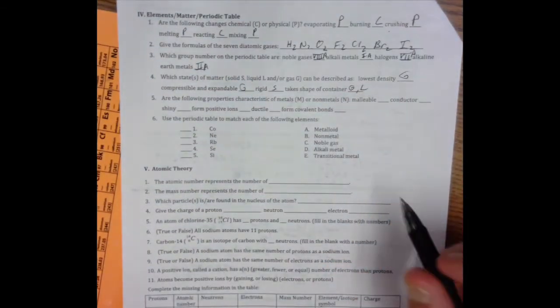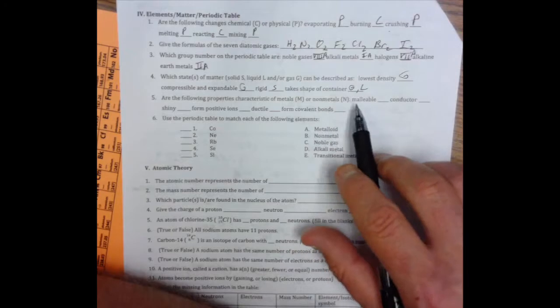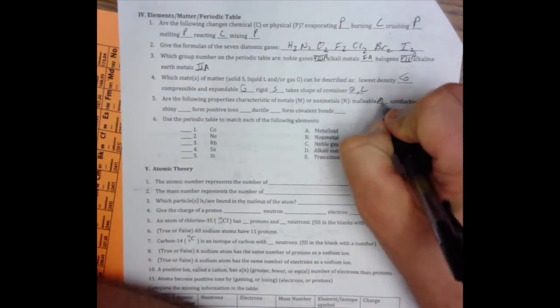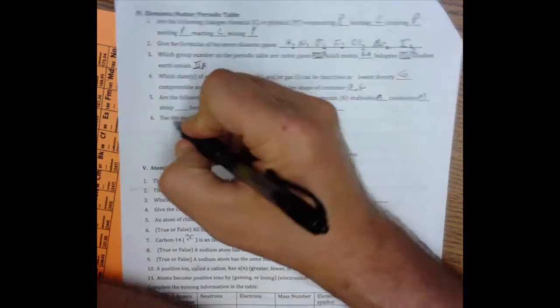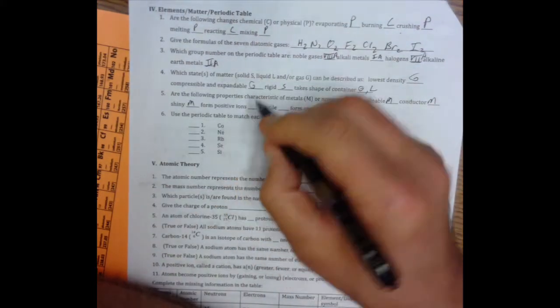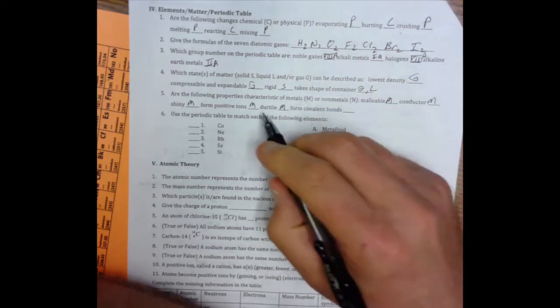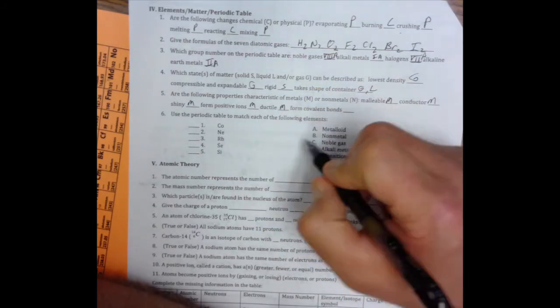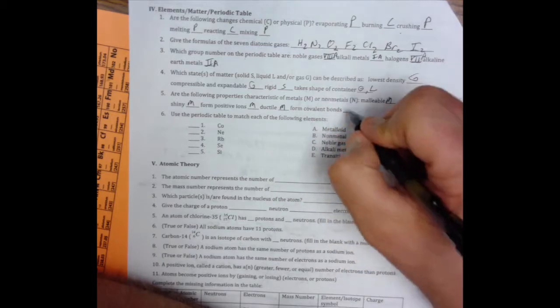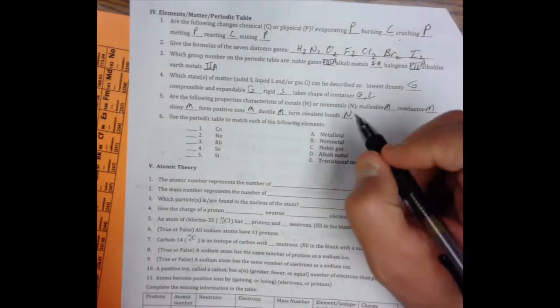Are the following properties characteristics of metals or nonmetals? Malleable is metals. Conductor of electricity and heat is metals. Shiny is metals. Forms positive ions is metals. And ductile is metals. Ductile means you can draw it into wire. Forms covalent compounds. That'd be nonmetals. Brittle would also be nonmetals.